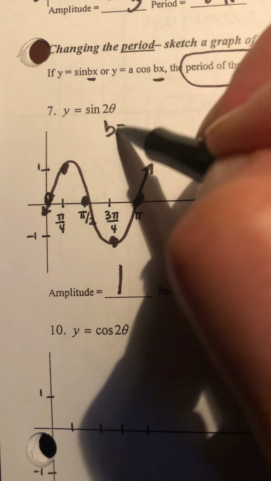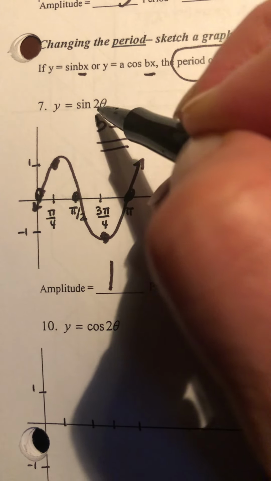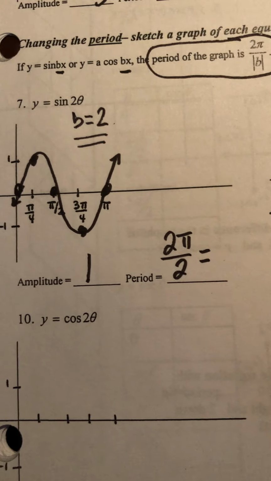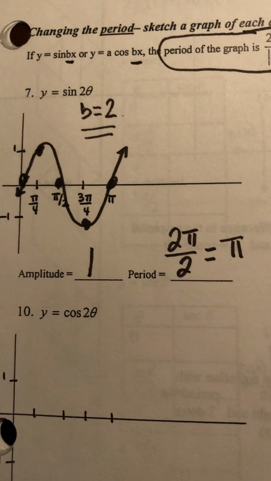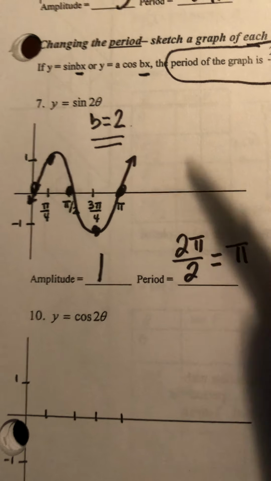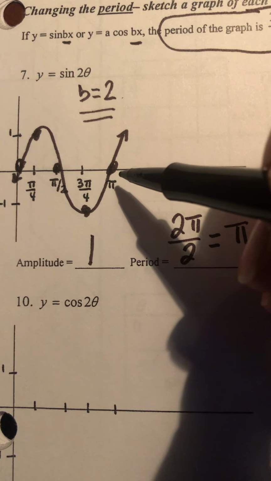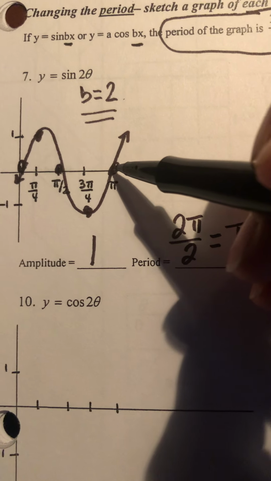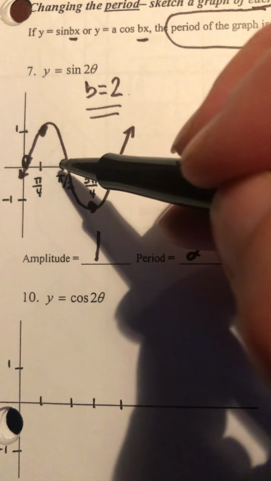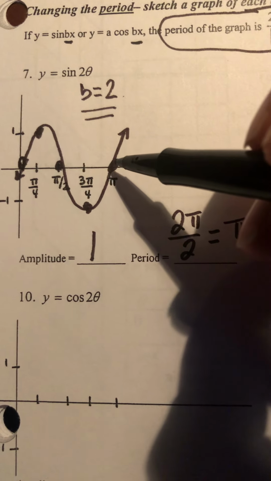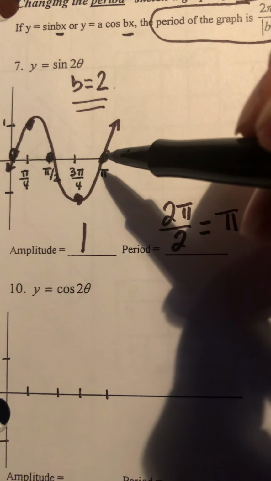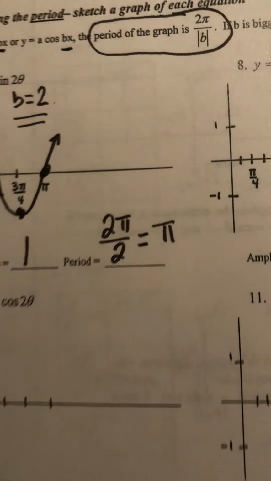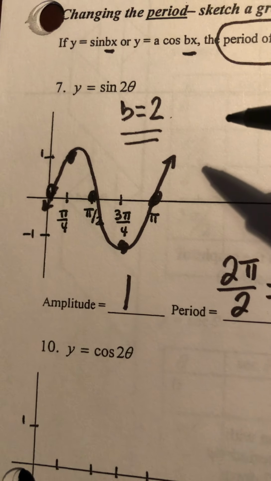The b here, people ask a lot of times, how do you know what the b is? The b is the number in front. So 2 pi over b, 2 pi over 2 is just pi. And back to the tick marks for a second, how do I know what those are? You're always splitting the period into quarters. So if I'm splitting pi into quarters, it's 1 quarter, 2 quarters, 3 quarters, 4 quarters. And so 2 quarters, of course, is a half.